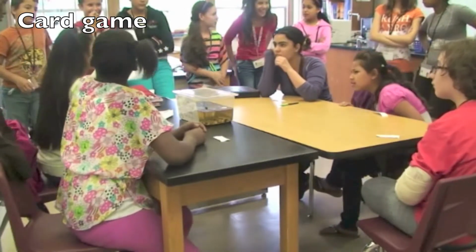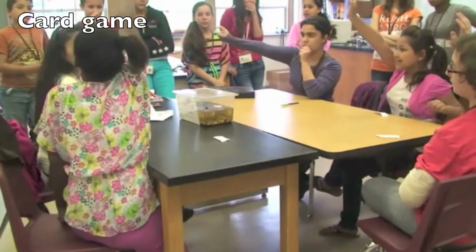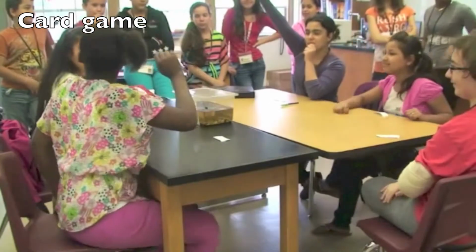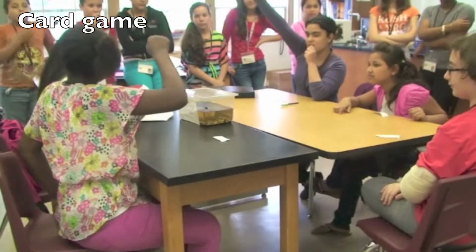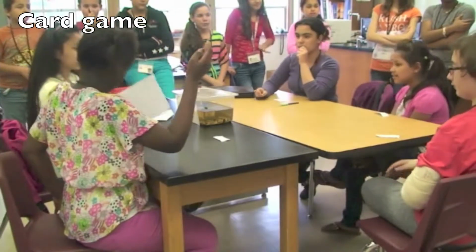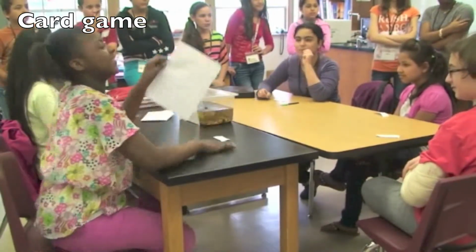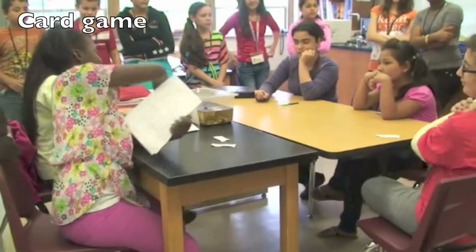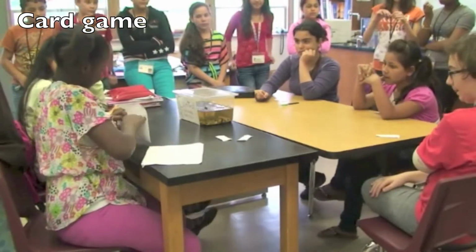This next activity is called card game. This is where we have a group of students working at the table level. This particular vignette is going to show what was done the very first day. So these kids are just learning this activity now. So we have one group of students at their table and the rest of the class is standing around to observe how this is done.